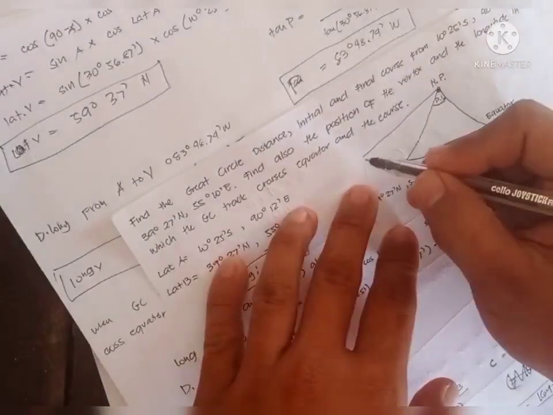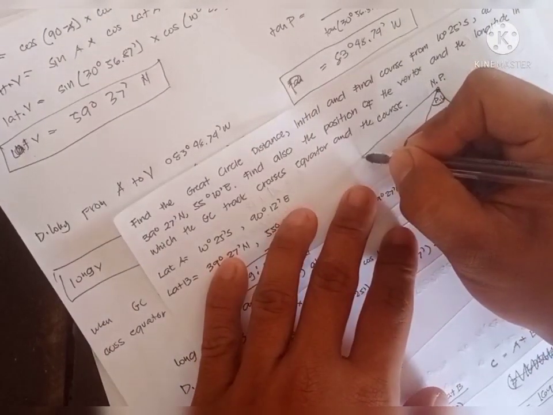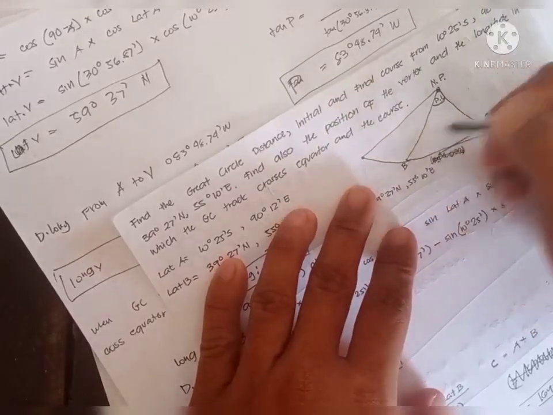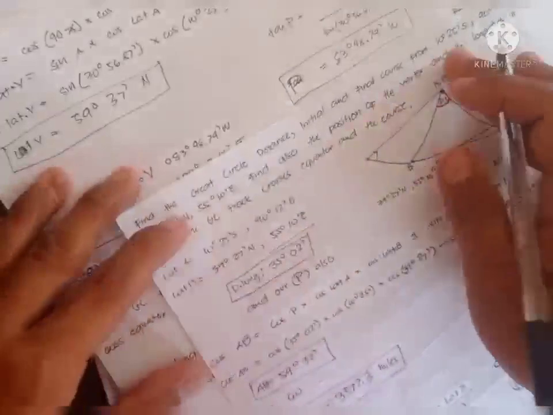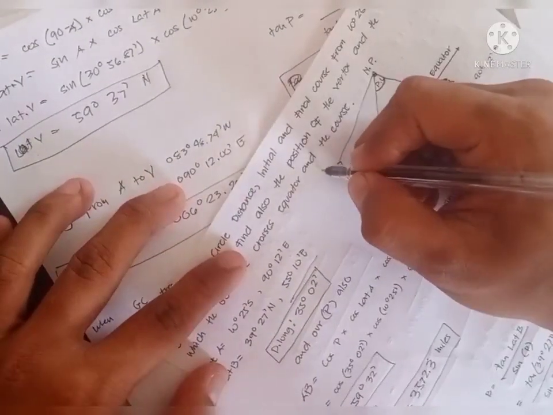Extend your GC track, then here is our V. So label it as our V.